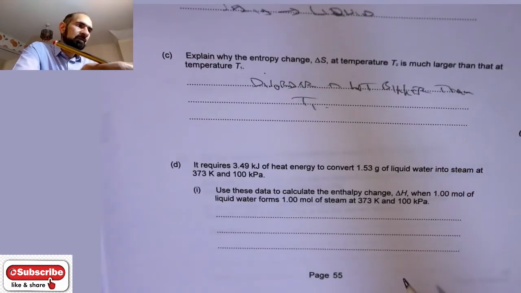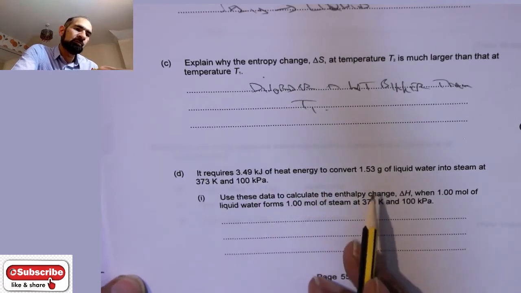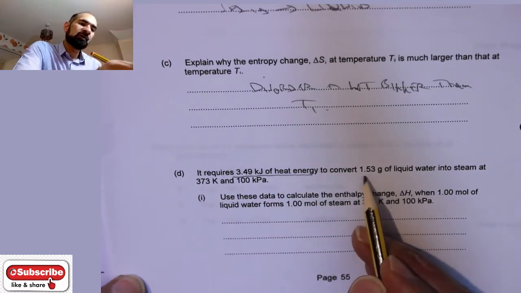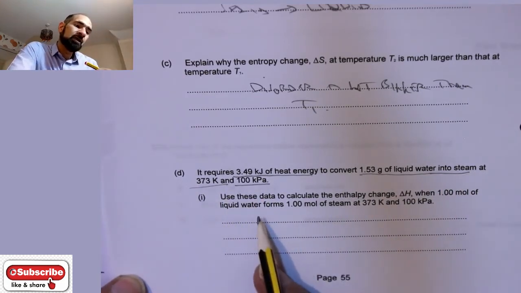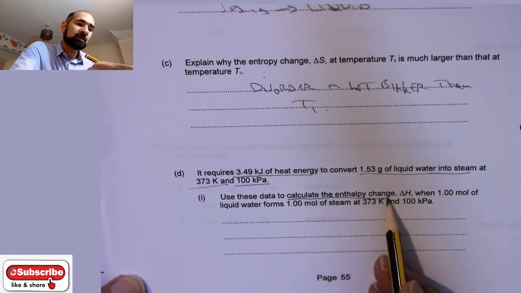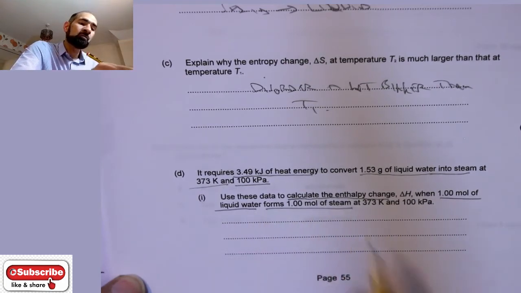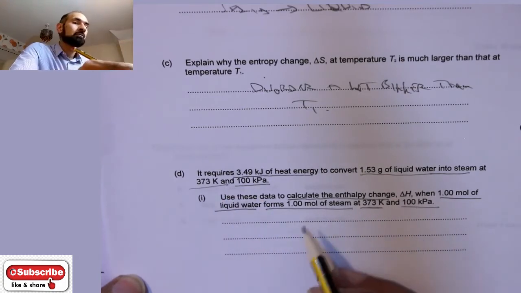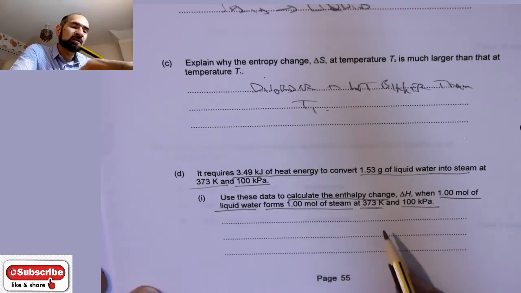Right, next question on this part. It requires 3.949 kilojoules of heat energy to convert 1.53 grams of liquid water into steam at that temperature and that pressure. Use these data to calculate the enthalpy change when 1 mole of liquid water forms 1 mole of steam at that temperature. So the thing I notice is that temperature and that pressure is the same as that. Good, because that would have been a whole host of problems if it wasn't the same.